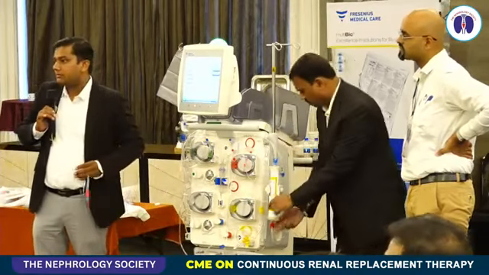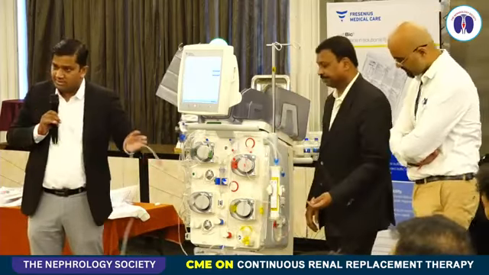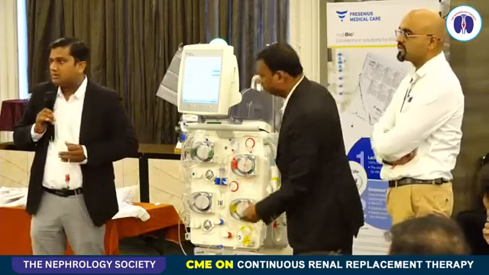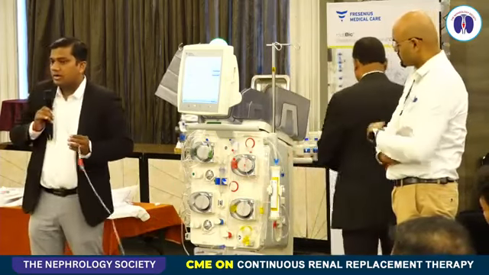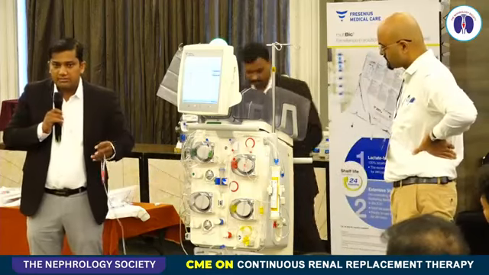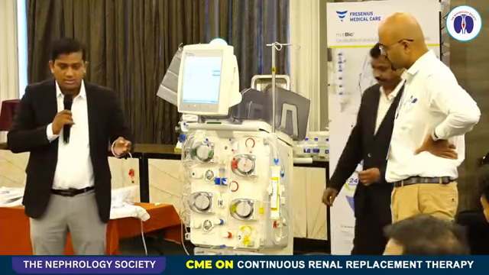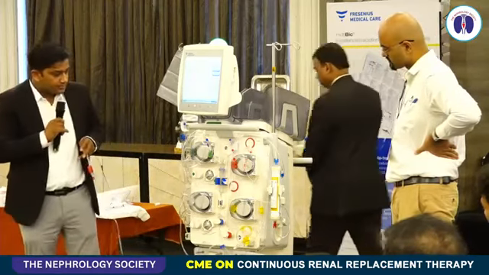Similarly, for pediatric patients we have a circuit with a lesser volume available. For a patient who is 8 kg, or 8 to 16 kg, we have a different circuit which has a lesser volume, let's say 74 ml, 18 plus 56. And for a patient who is 80 kg or above, we have another circuit which has a higher volume, because the blood volume of that patient is higher.